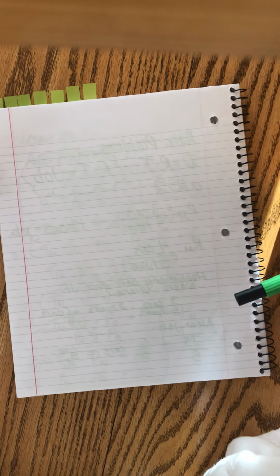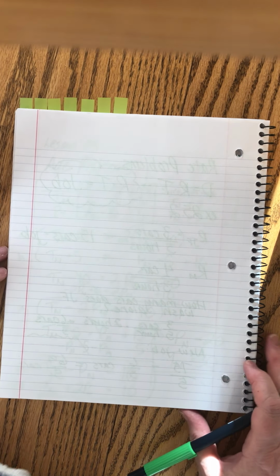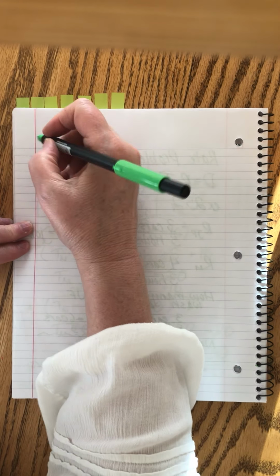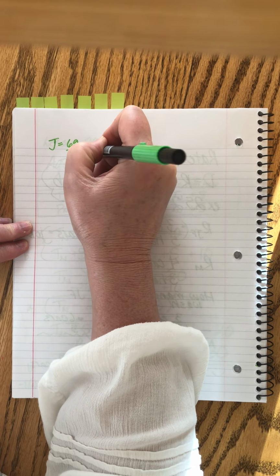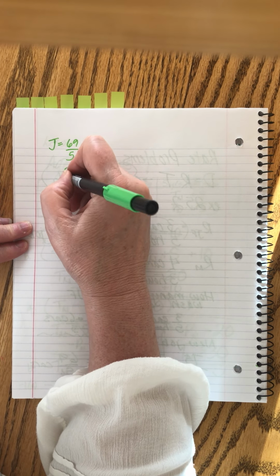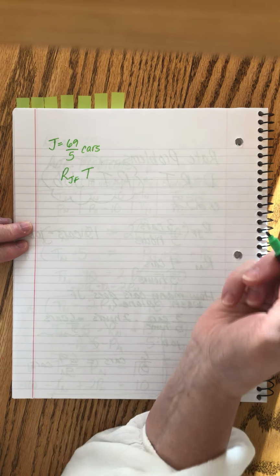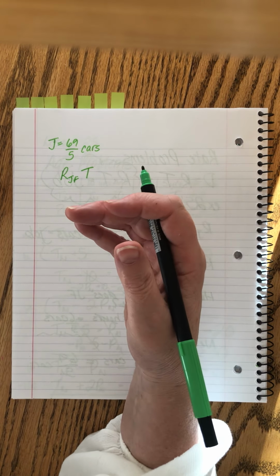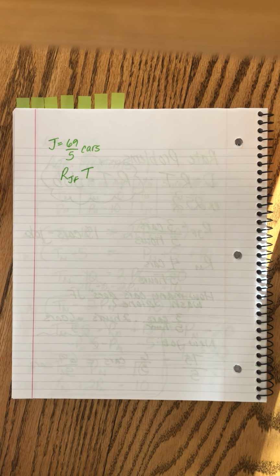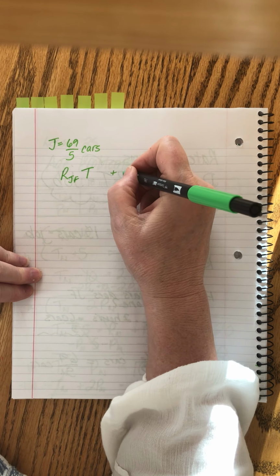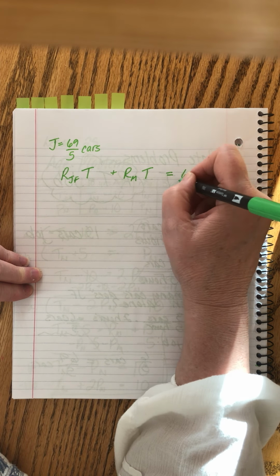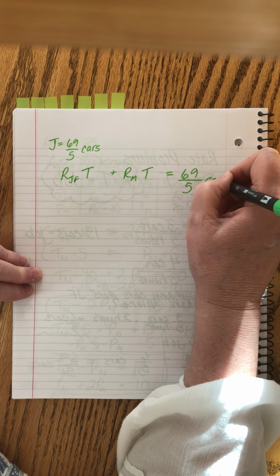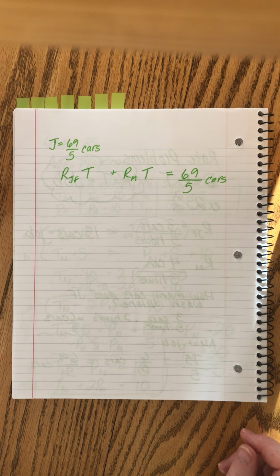Okay, so I'm going to make a little shade for myself. Beautiful. So the job equals 69 over 5 cars. Now we know that the rate of Joe Frank times the time that they're going to work together. So they're working together, so I don't need to make 2 separate times. I know it's got to be 1 time. The rate of Joe Frank times the time plus the rate of Merrill times the time has to equal 69 over 5 cars. Because that's the amount of job that's left. Oh, it's kind of confusing, isn't it?